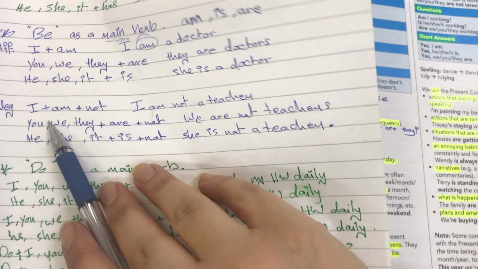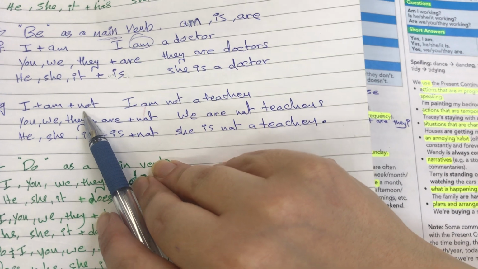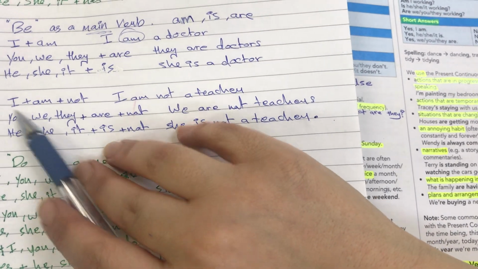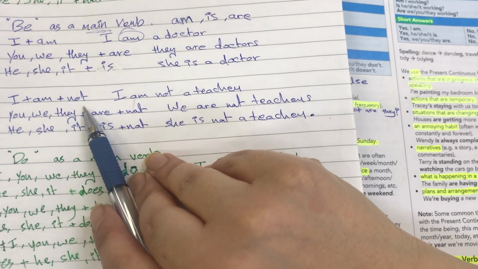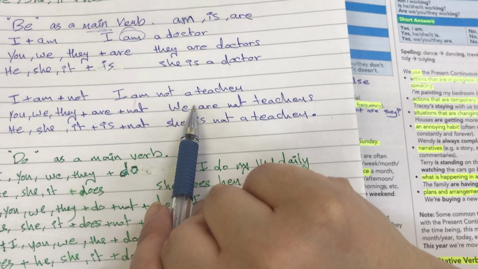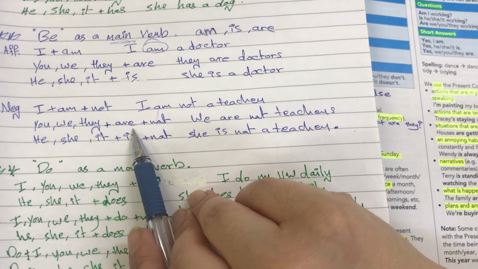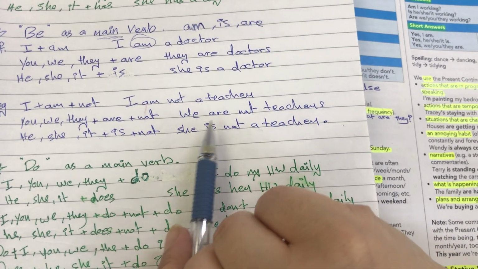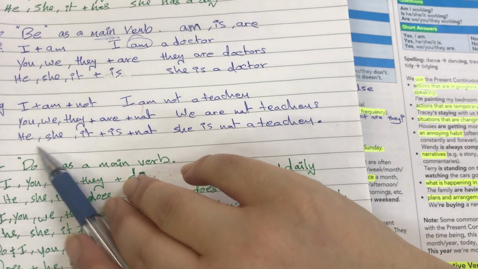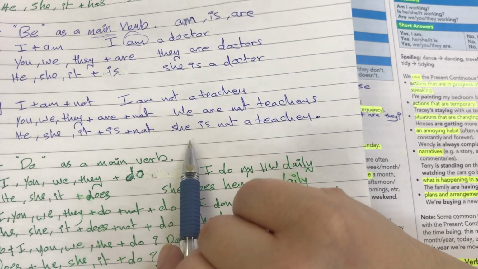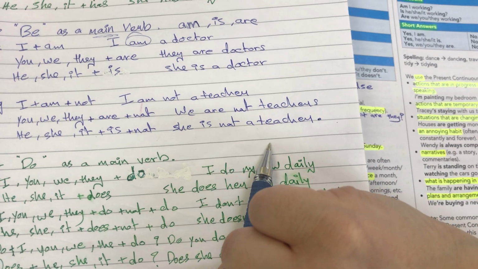In the negative form, we have to add not to am or is or are. I plus am plus not will become I am not a teacher. You, we, they plus are plus not, we are not teachers. He, she, it plus is plus not, she is not a teacher.